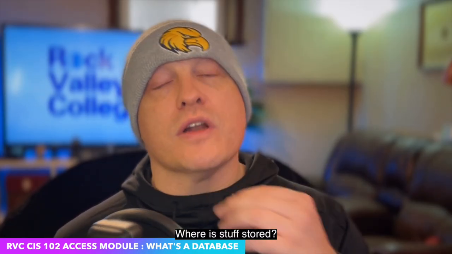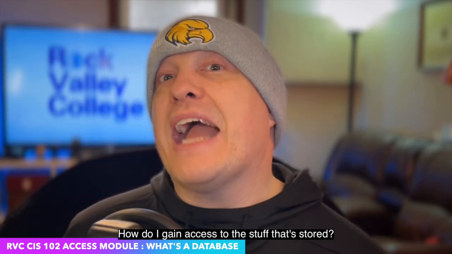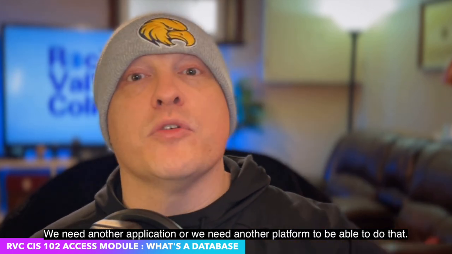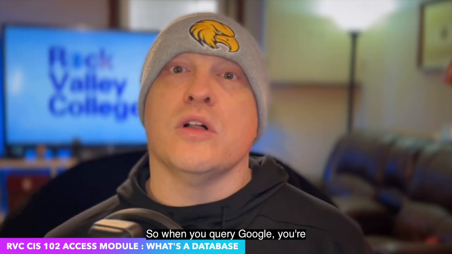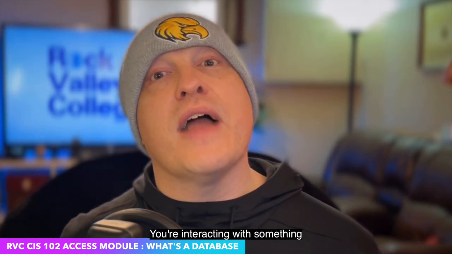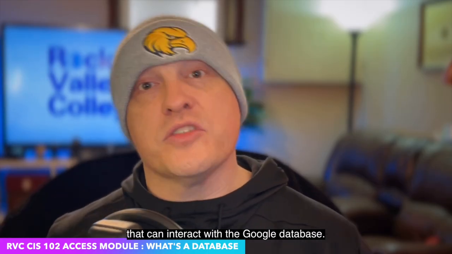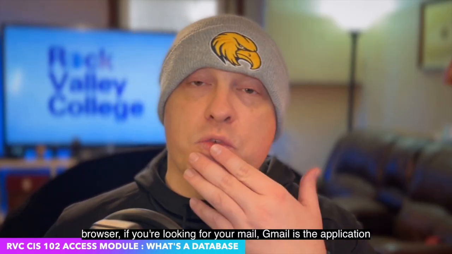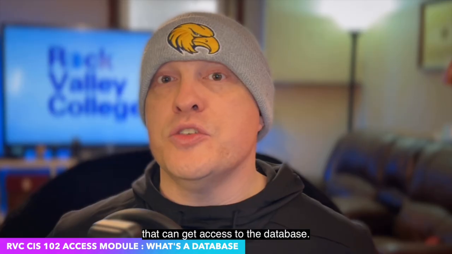Where is stuff stored? Well, the database worries about where stuff is stored. How do I gain access to the stuff that's stored? We need another application or we need another platform to be able to do that. So when you query Google, you're not really interacting directly with the Google database. You're interacting with something that can interact with the Google database. So a web browser. If you're looking for your mail, Gmail is the application that can get access to the database.